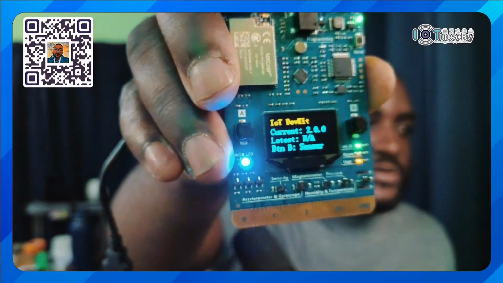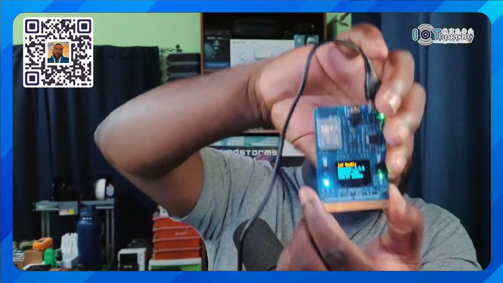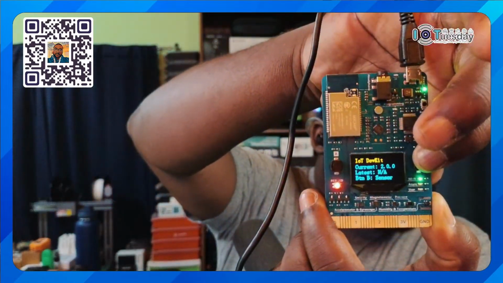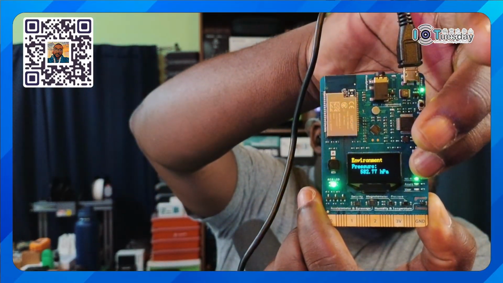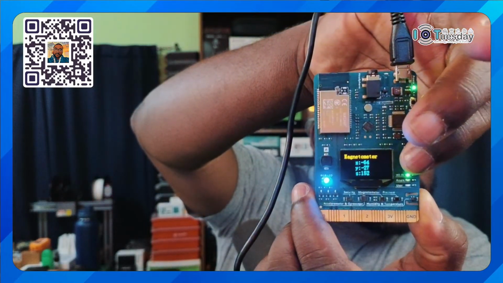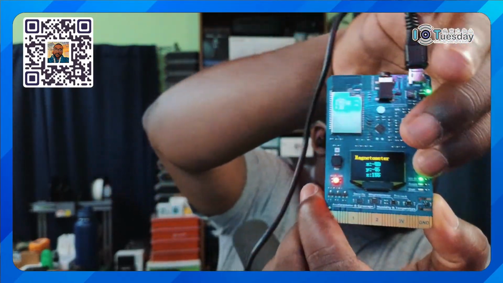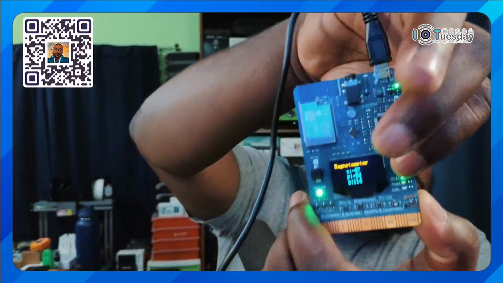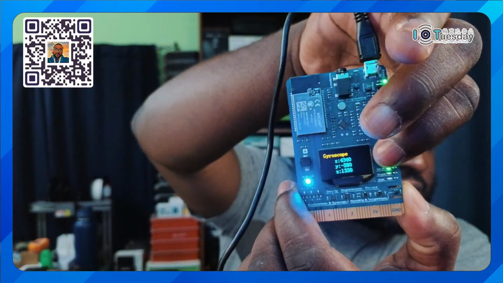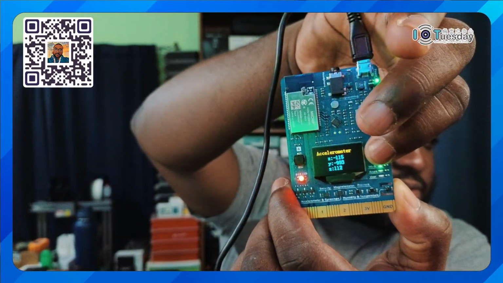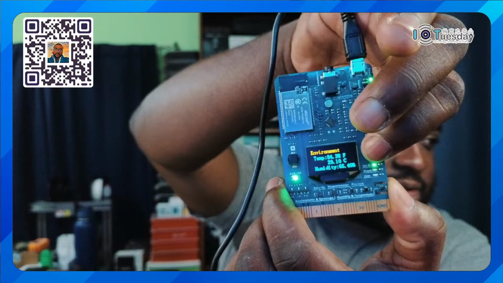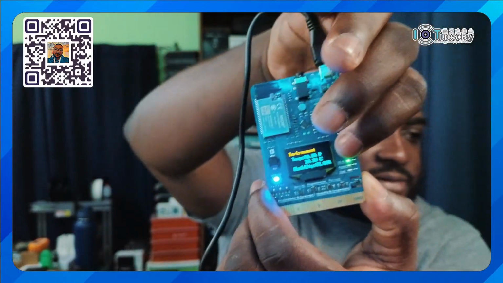If I press this button again: temperature, humidity, pressure, and then you see the magnetometer. As I move it, it's actually changing, and then the gyroscope as well, and then the accelerometer. This is the environment.